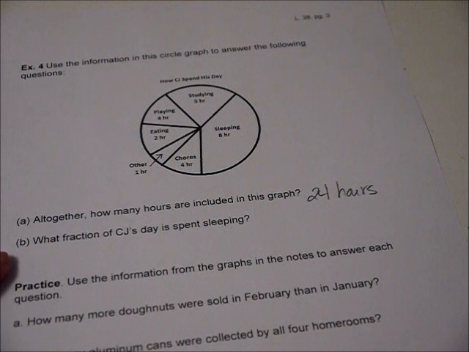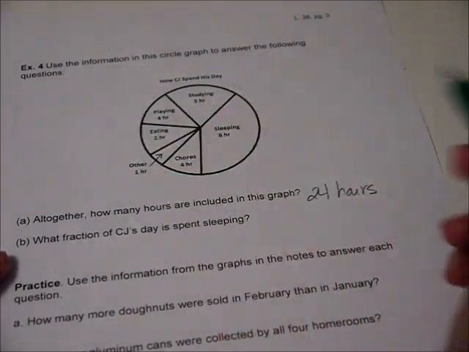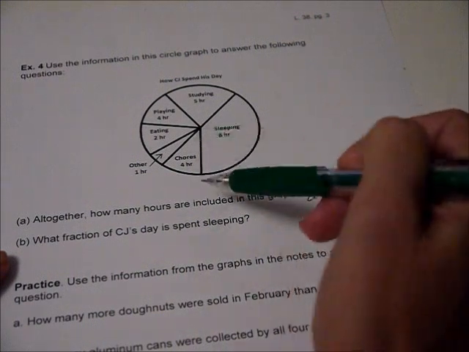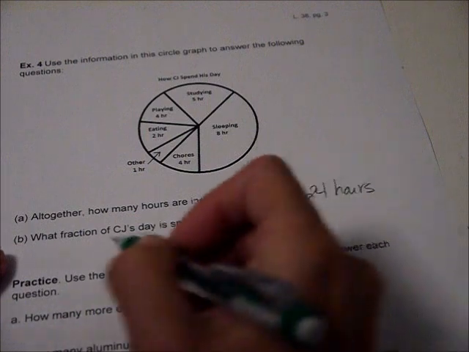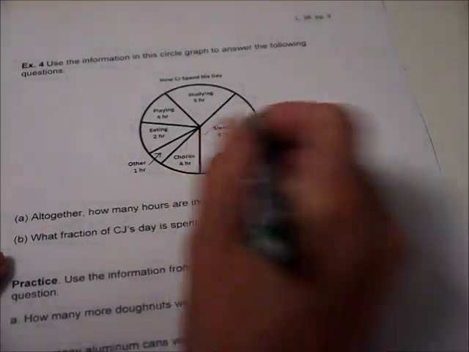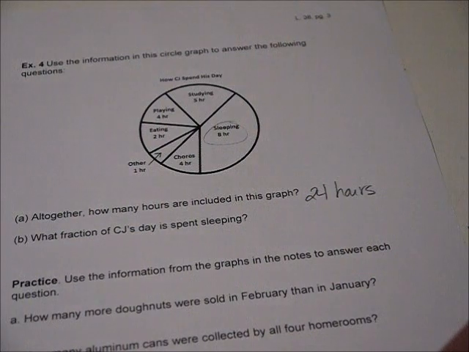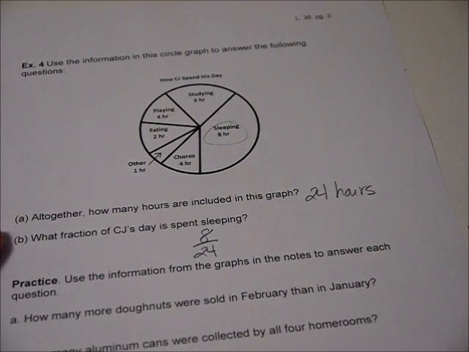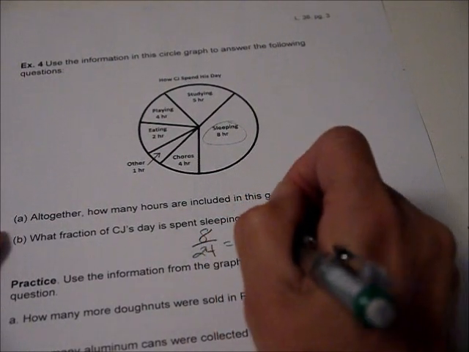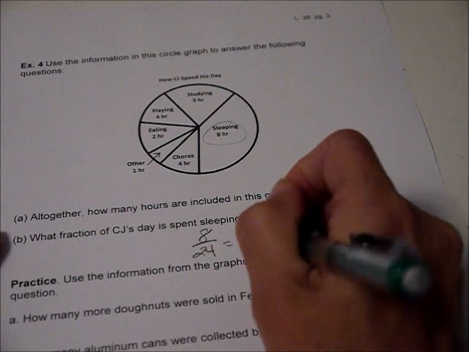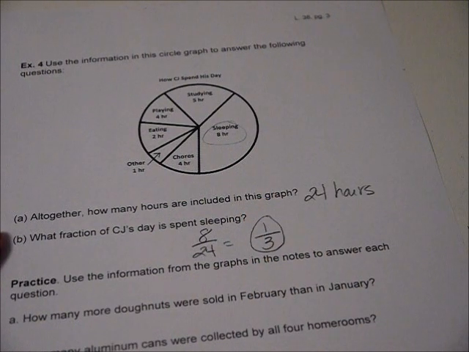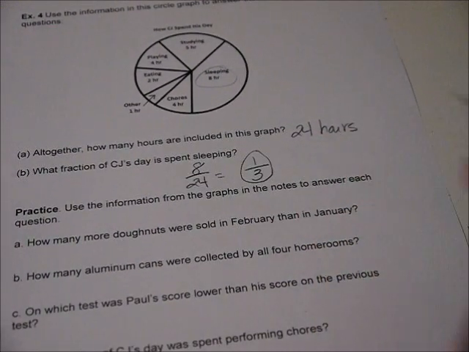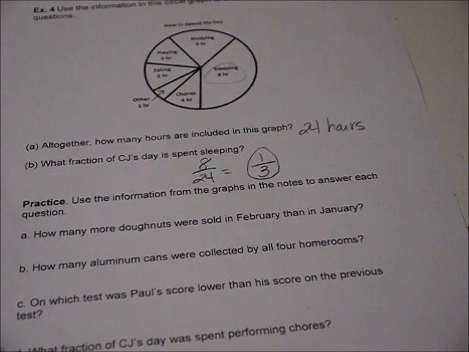What fraction of his day? So when you're doing circle graphs, you're going to have to notice that a lot of times you need to figure out the total like we did, and then find fractions from that. So what fraction of his day was spent sleeping? All right, 8 hours. So 8 out of 24, but what we do is always reduce that. So about a third of his day was spent sleeping. In fact, most of us, that should be how we use our time. So isn't that interesting? That's a third of your life.